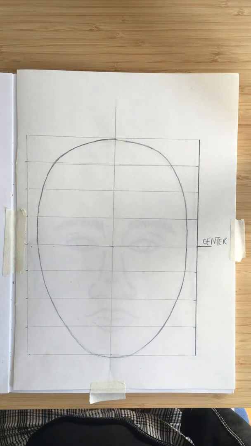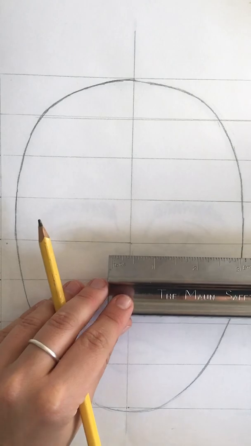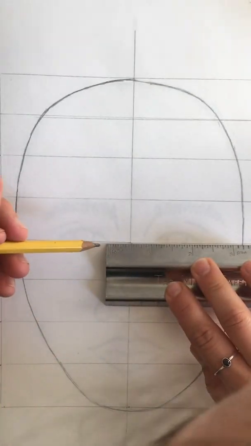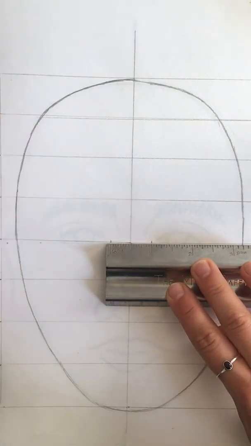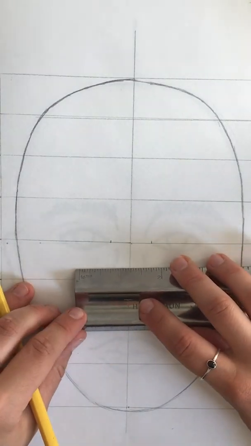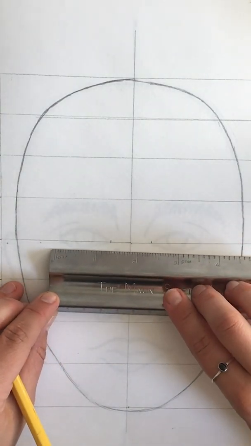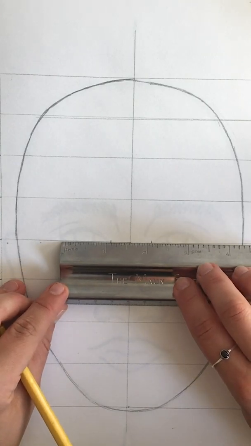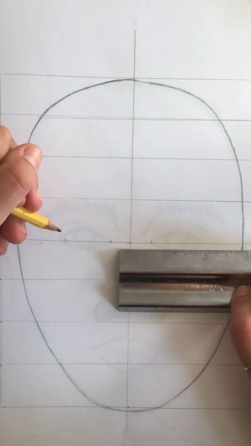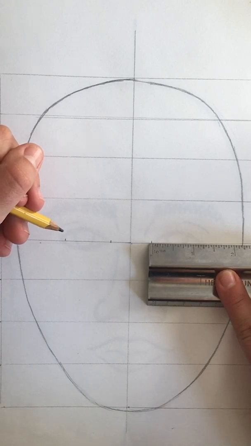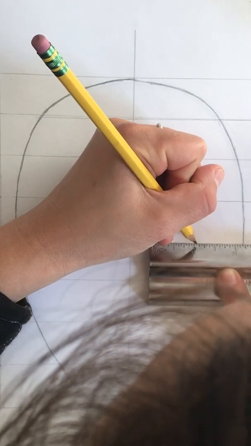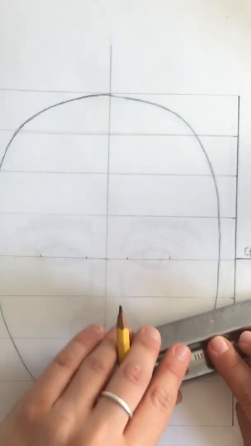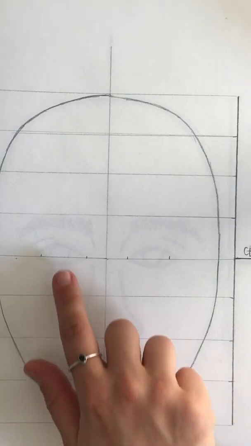So for the measurement for the eyes, again, I'm using my inch. I'm going to put the 1/2 inch mark down the center line, and then I can just make a small mark at either side, and that's roughly where my eyes are going to start, and where they're going to end is going to be, again, 1 inch. So you can use the 3 centimeter, or you can use that distance with the thumb.